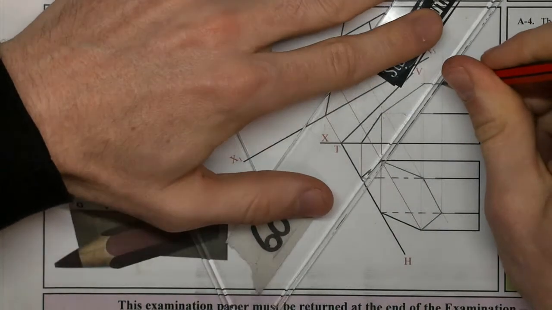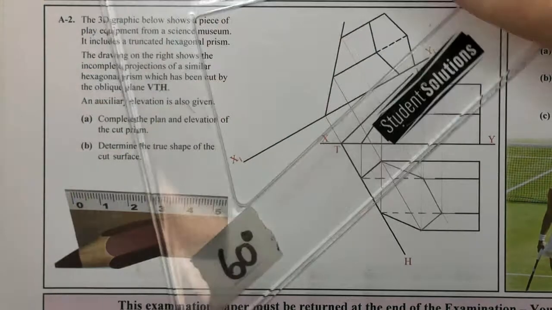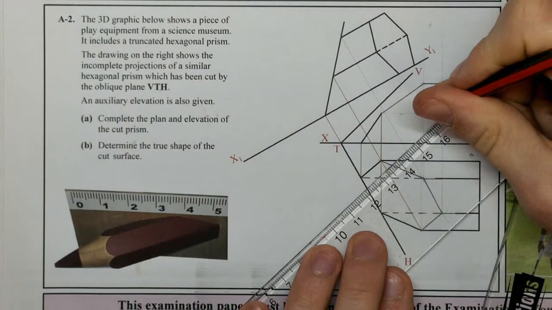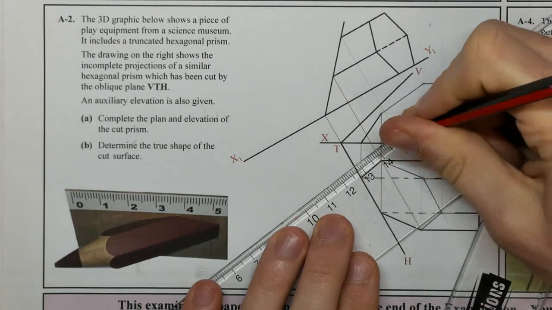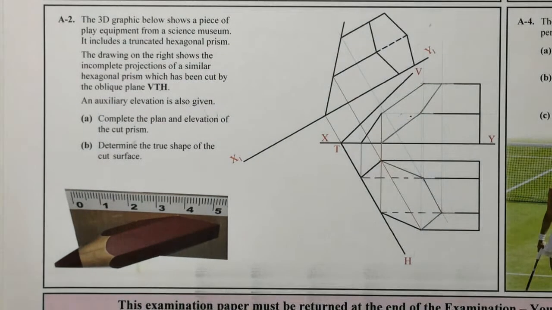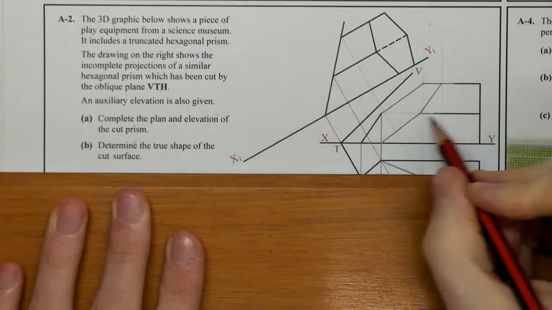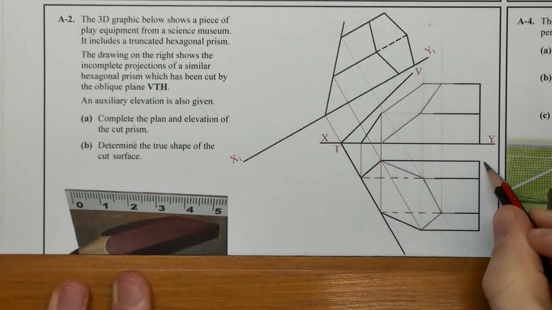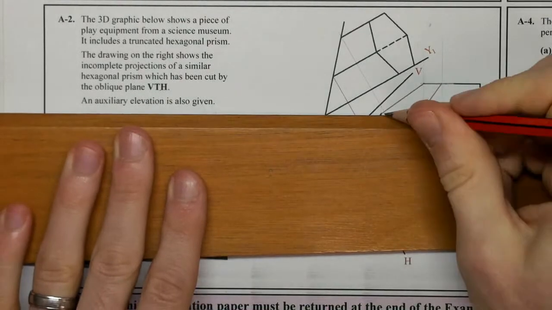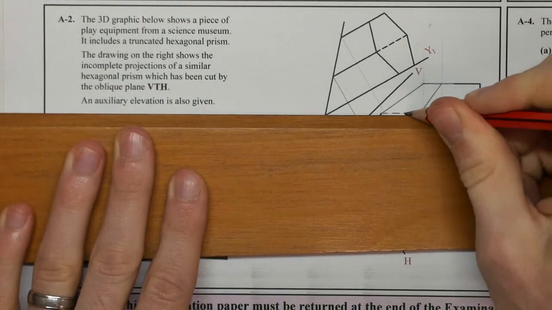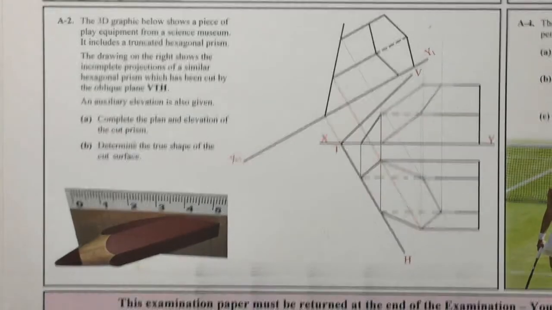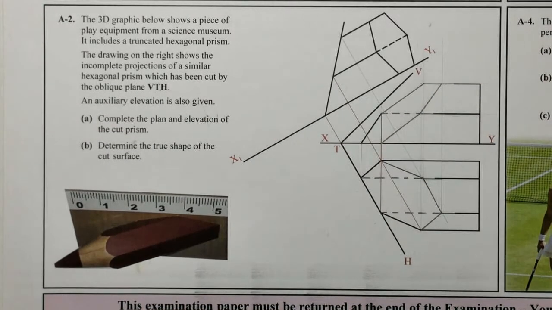This is straightforward enough, it's just finding points in the elevation. Okay. And just to finish it off, hidden detail again representing the back edge here, running along. Okay, so that is part A completed, plan and elevation of the cut prism done.